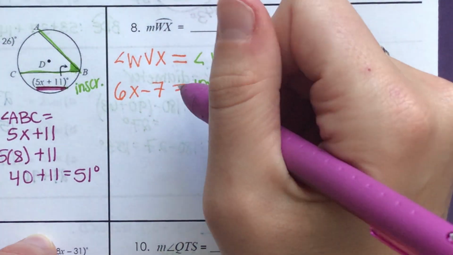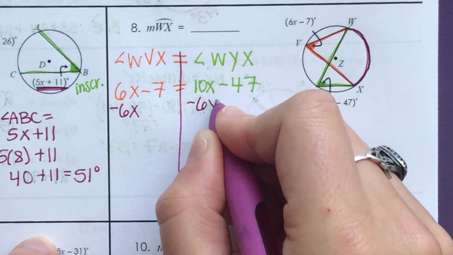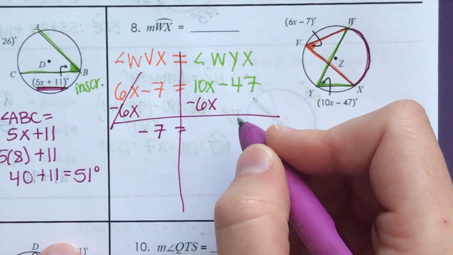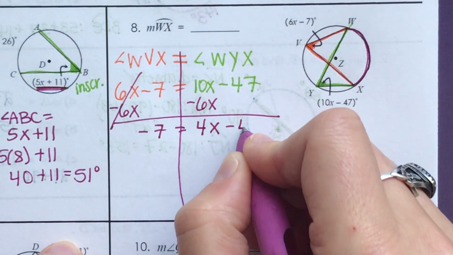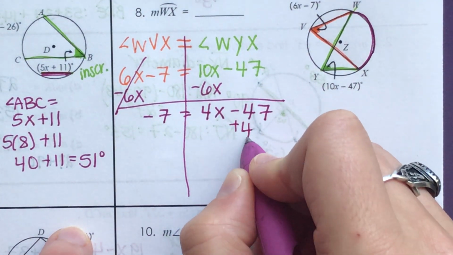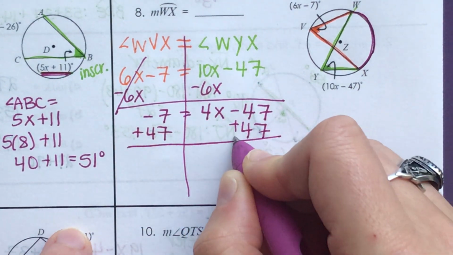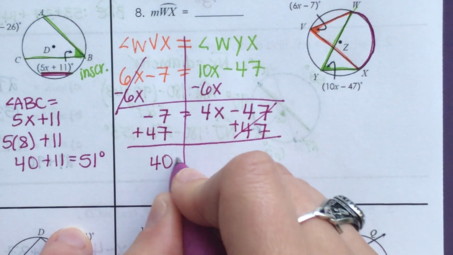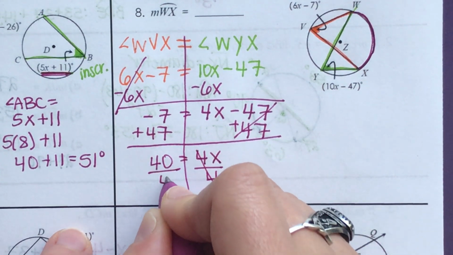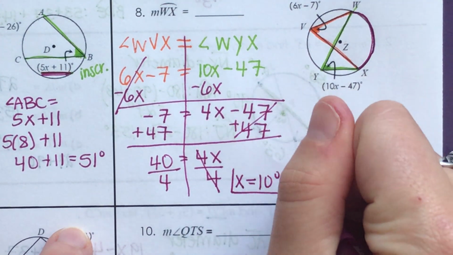So I'm going to get all my x's on one side. I'm going to move the smaller one by subtracting 6x. Then I'm going to move all the constants to one side, so I'm going to add 47 on both sides. I get 40 equals 4x, and then I'm going to get the x by itself by dividing both sides by 4. I get x equals 10 degrees.